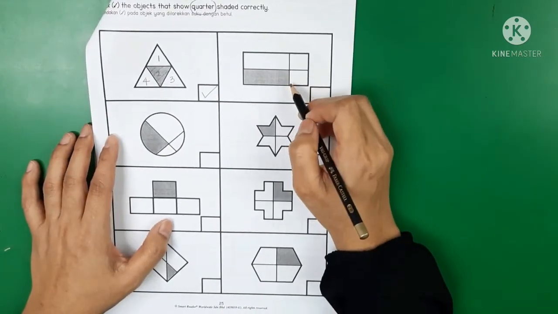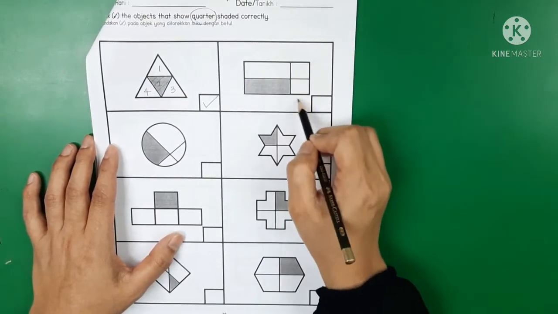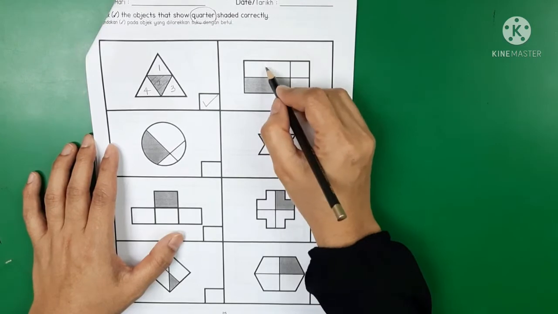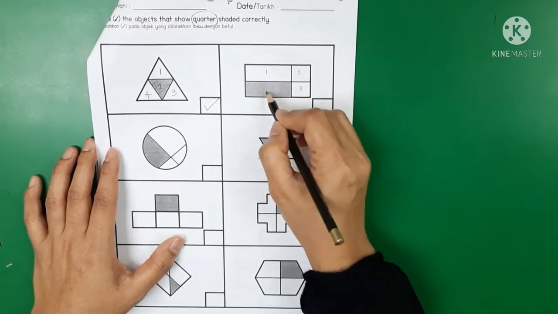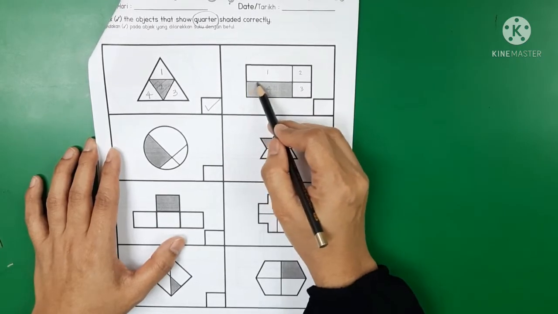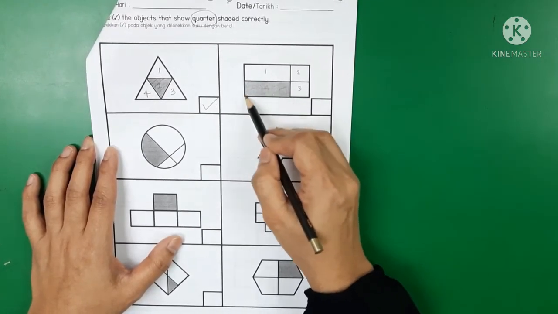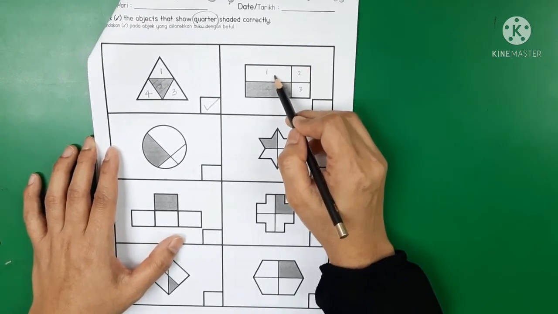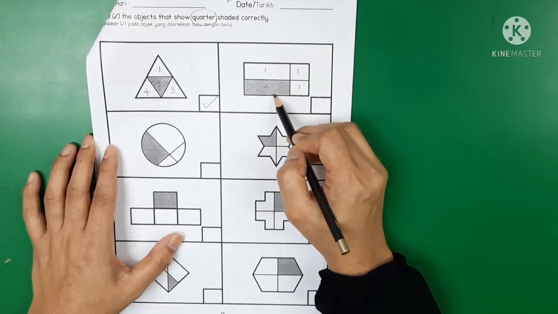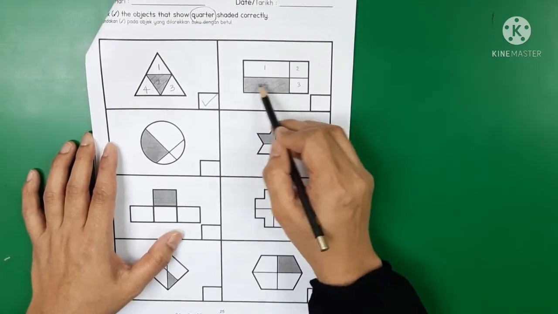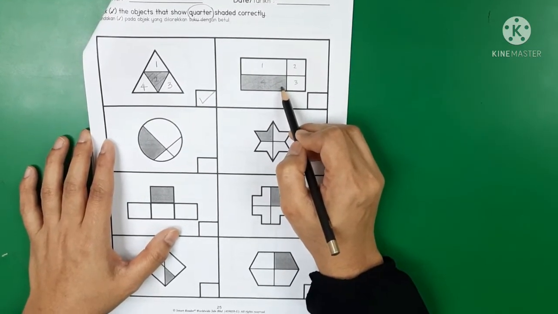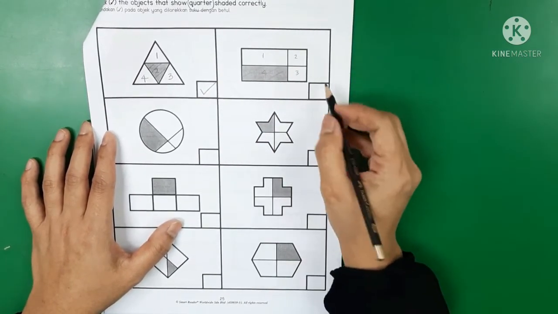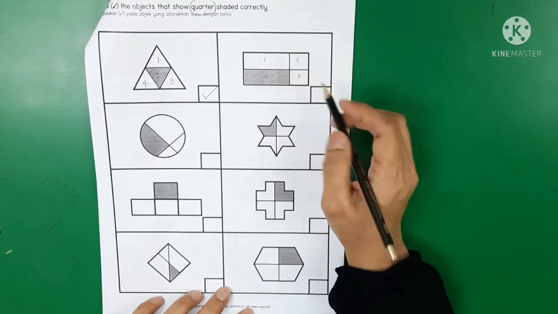Now look at the second picture here. This is a rectangle and it had been divided into 4. 1, 2, 3, 4. But look at the shaded area here. It is bigger than this one and this one as well, but of the same size as the first box. Therefore, this shaded area number 4 here does not show a quarter correctly because the sizes are not the same. Okay, so we do not put a tick here.